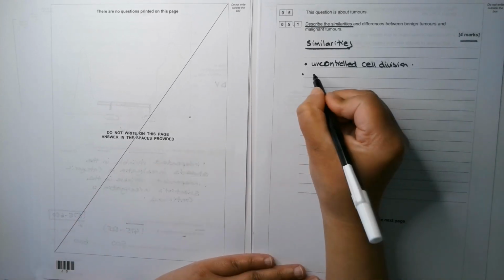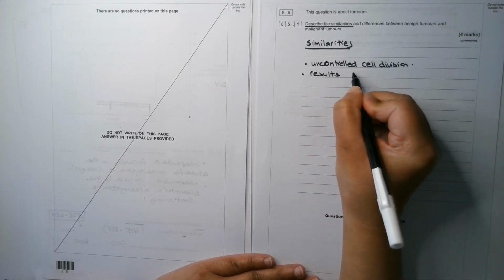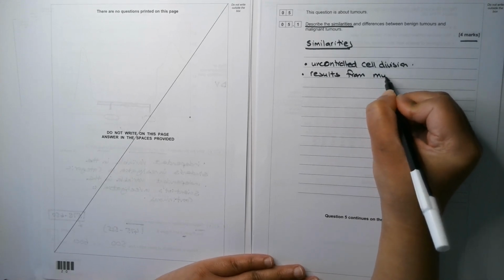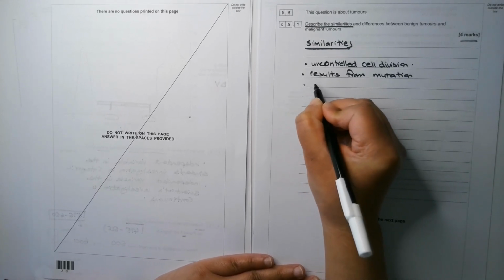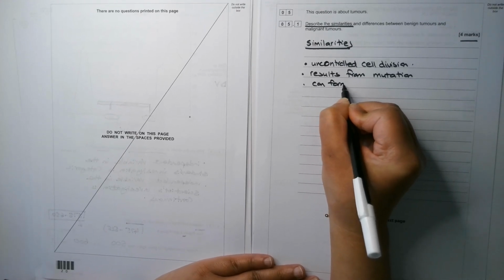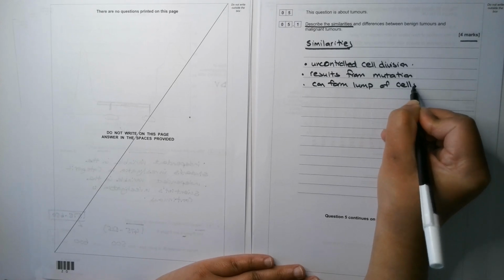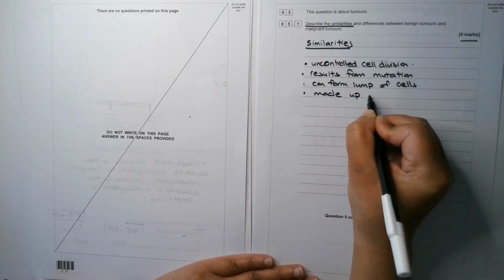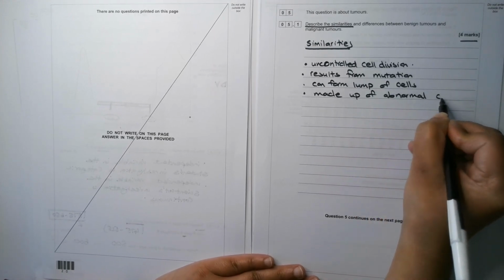You can say it results from mutations or changes in DNA. Both can form a lump of cells. Both are made up of abnormal cells. So these are your similarities.